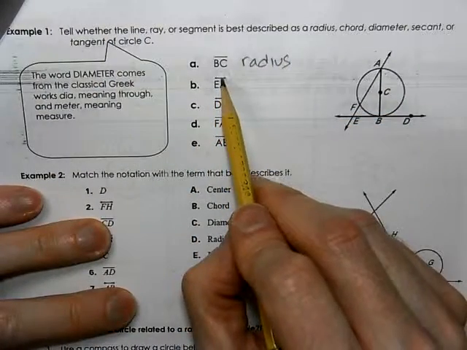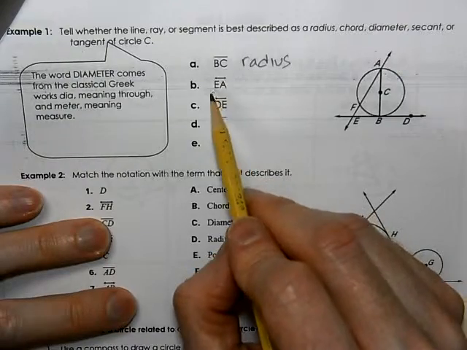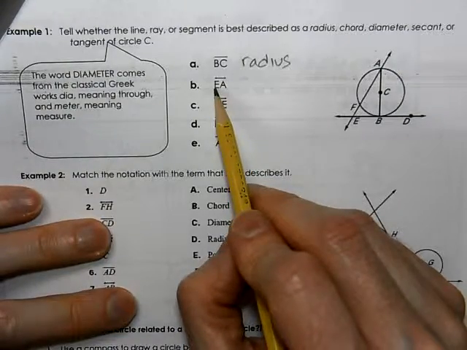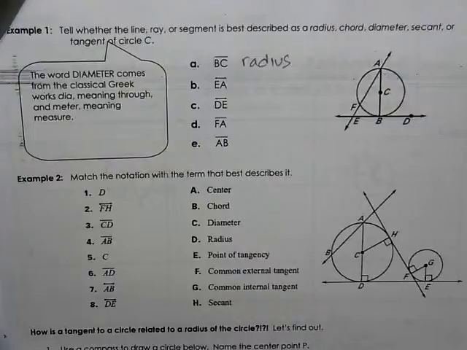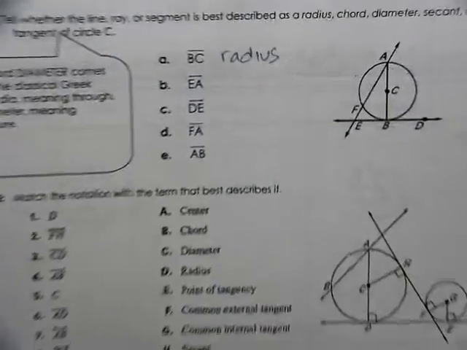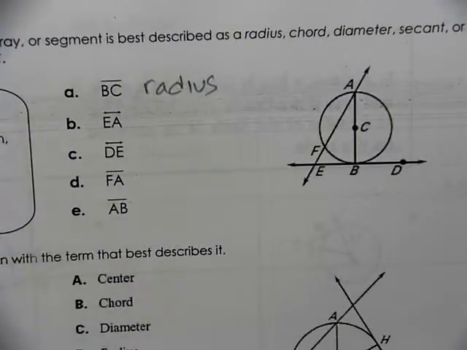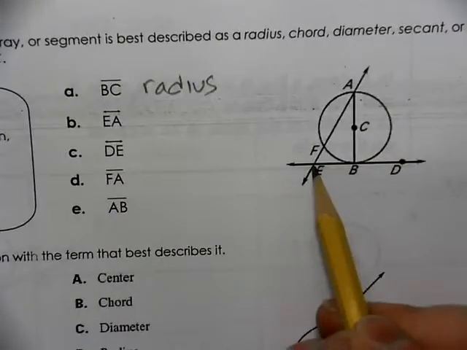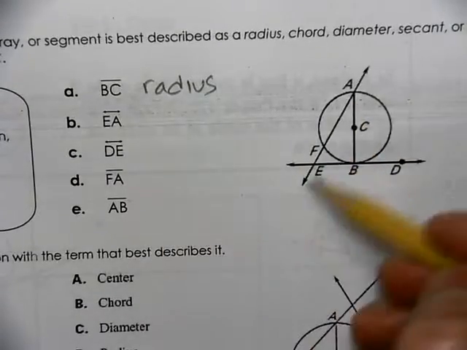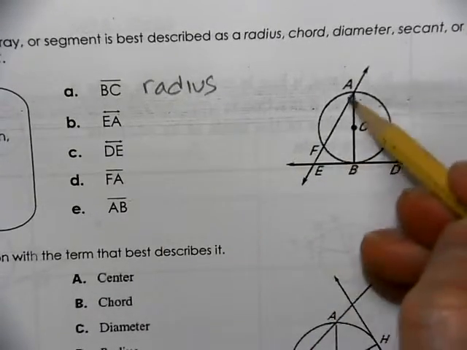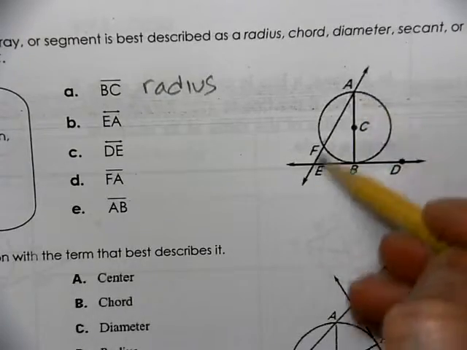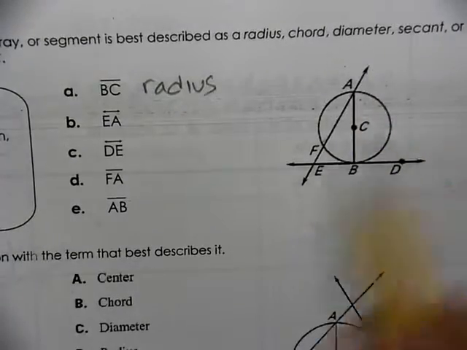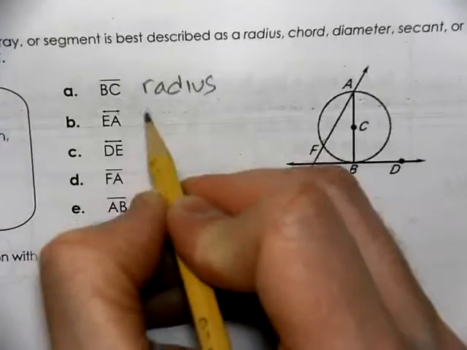Now we're going to have a line, because it has the arrows on either end, of AE, or EA. So we have to find the E, we have to find the A. It's a line that goes all the way through. Notice that it touches 2 points along that path going into the circle. So we know that that's going to be a secant.